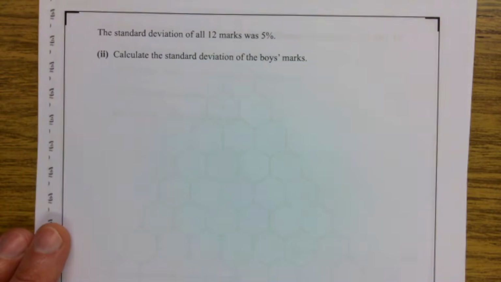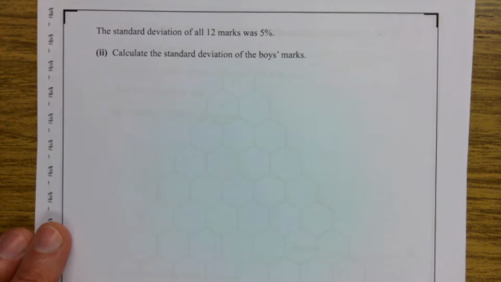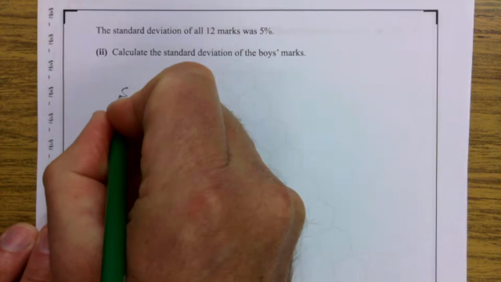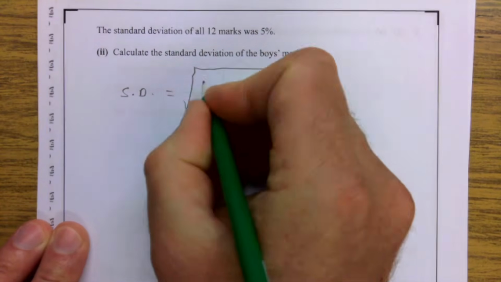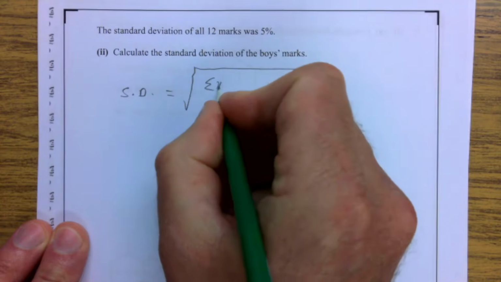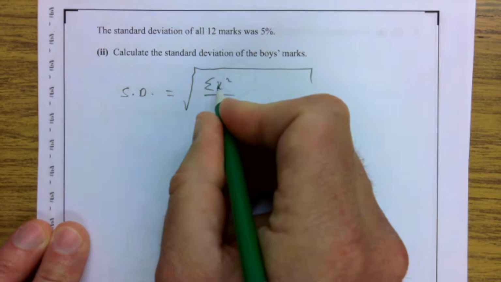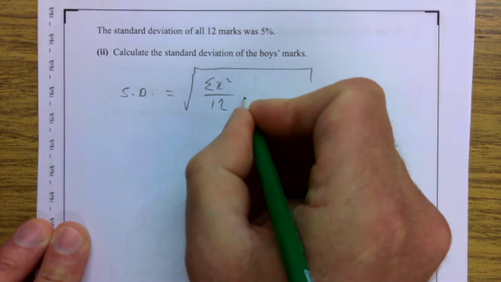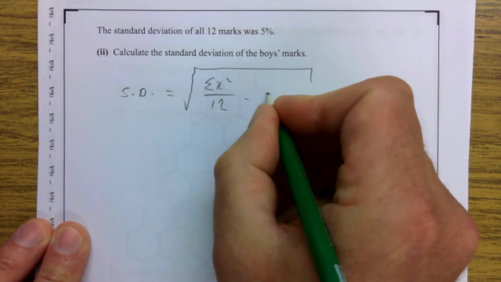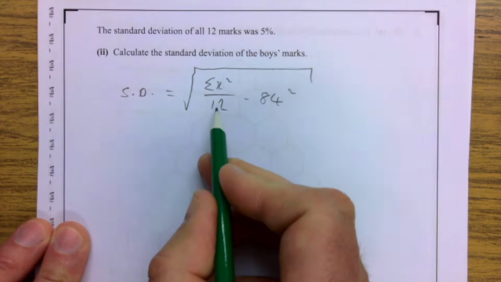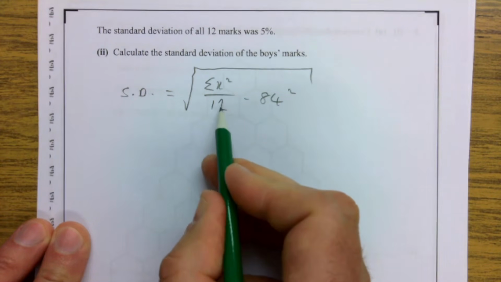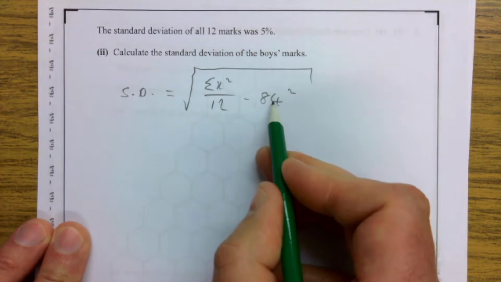Part 2, the standard deviation of all the marks was 5%. Calculate the standard deviation of the boys' marks. So our standard deviation formula looks like this. And it's the sigma x squared bit that we always need. We get all those marks squared, take away 84 squared. So standard deviation of all 12 was 5%. So that's always the amount of people there are, and this is the mean for them all.